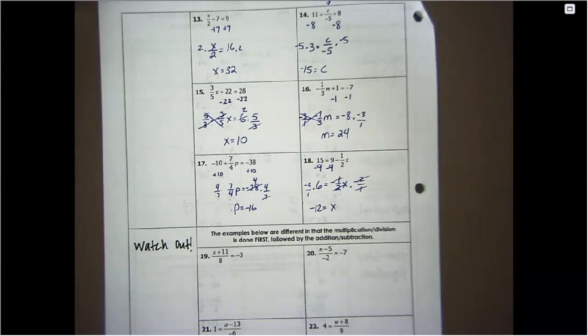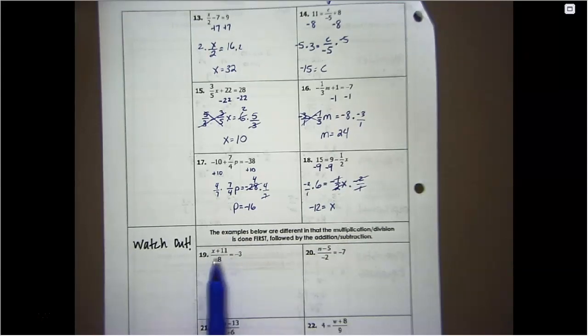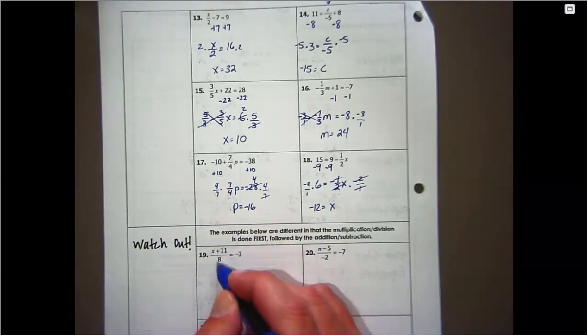So now here we have a little bit different. Usually we've always moved a constant over, but right now this constant is being divided by 8. And so we have to work this one a little bit different, okay? The examples below are different in the fact that we're going to do multiplication and division first, and then we're going to do the addition and subtraction, meaning my variable is being divided by 8, but my constant is also being divided by 8.